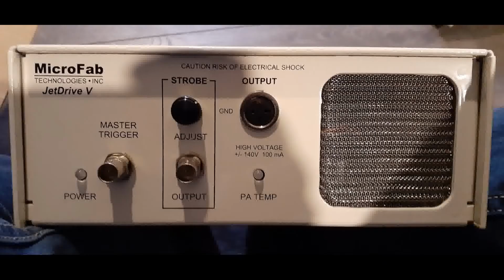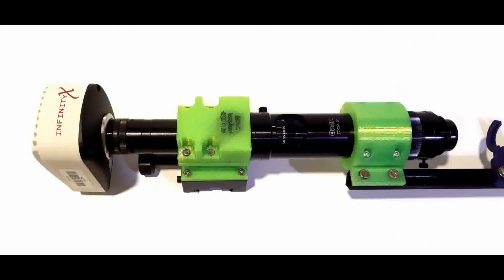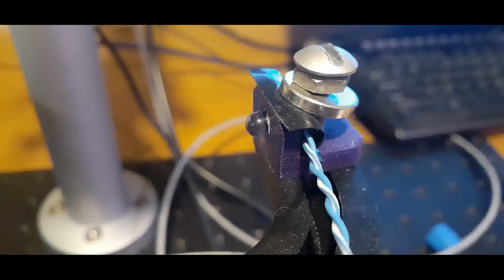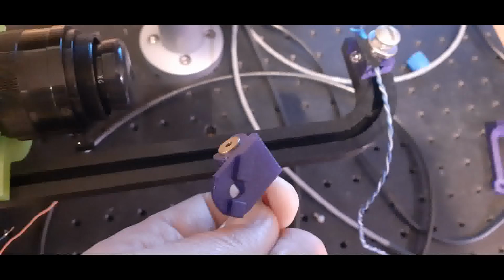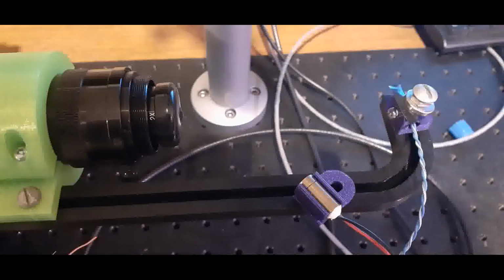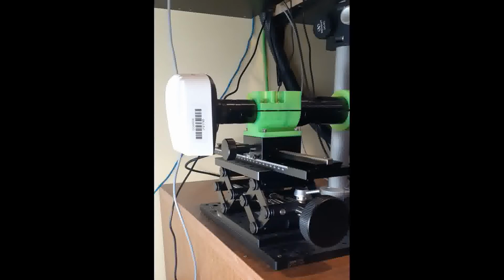JetDrive 5 controller, Infinity X 32 megapixel camera with adjustable zoom microscope, strobed LED for droplet inspection, and diode laser for droplet sizing. The laser sits in a track which fixes its angle to the optimal angle for calculating the glare distance. The LED also sits in the track, and the track is attached to the camera. The camera is mounted on the lab jack and a manual X-axis translation stage.